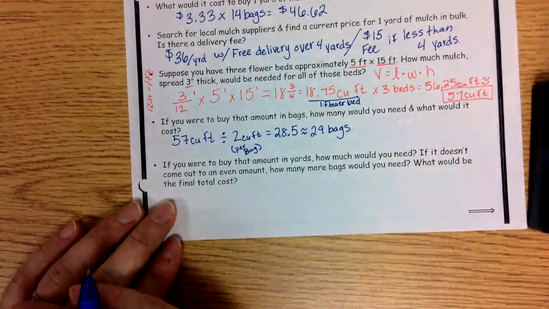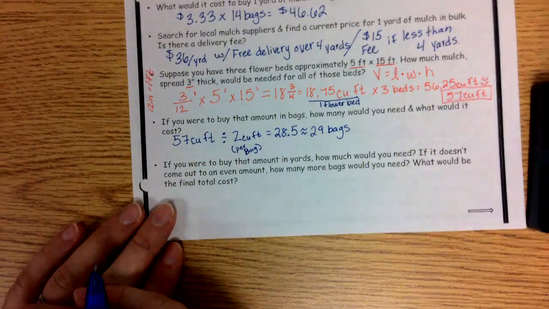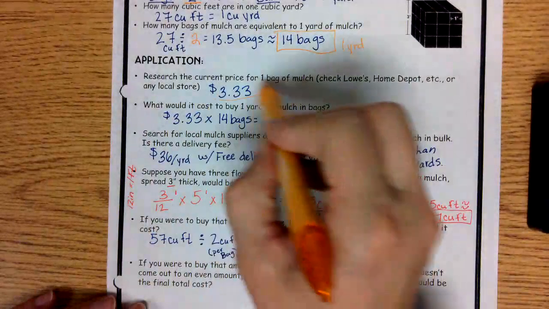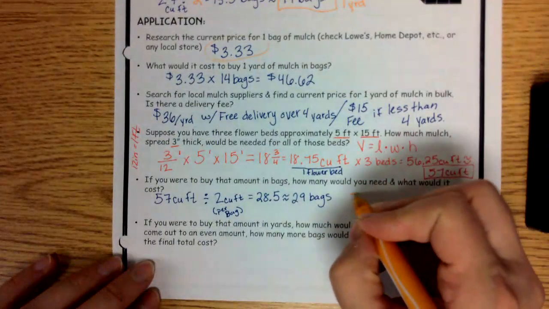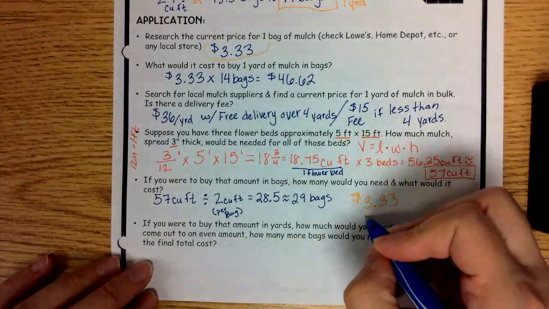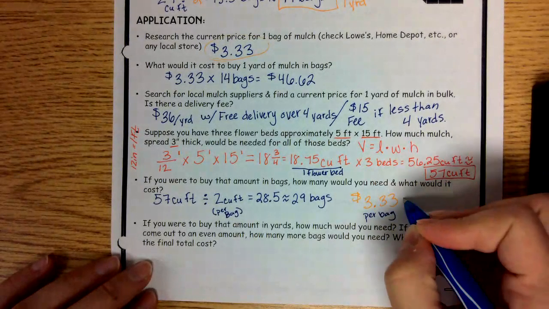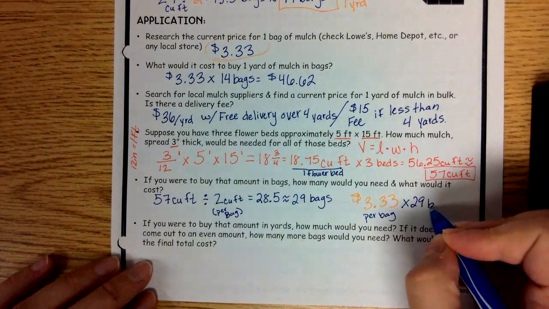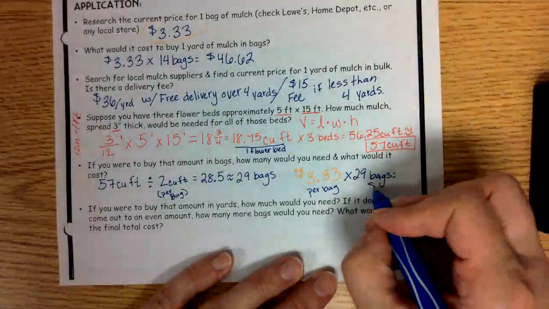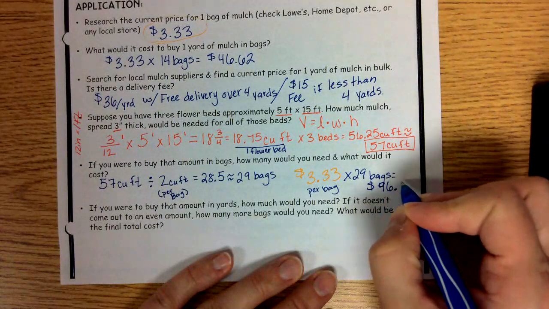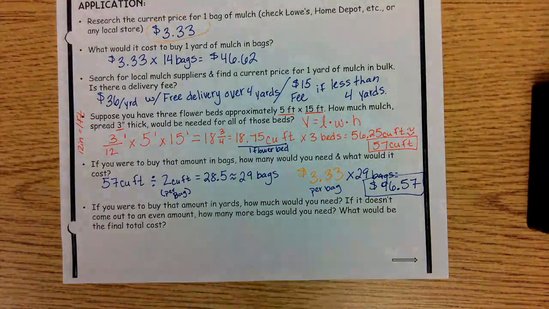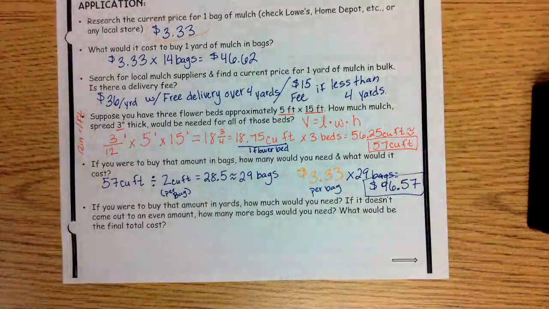You're going to need to buy 29 bags of mulch. So how much is that, though? We're going to use the same amount we used here. You're going to use your $3.33 per bag times 29 bags. And you should get $96.57. So if you wanted to buy bags of mulch for your 3 flower beds, it would be $97.